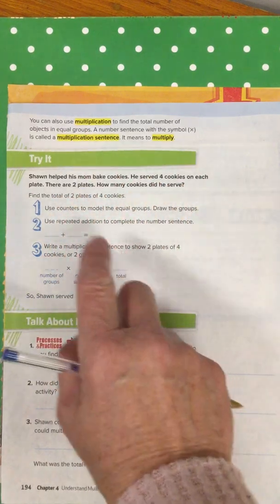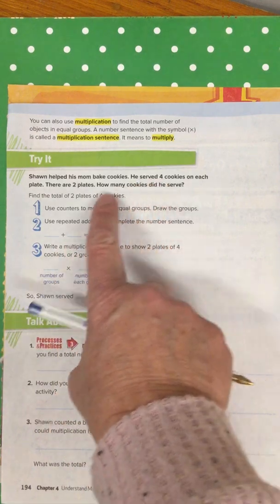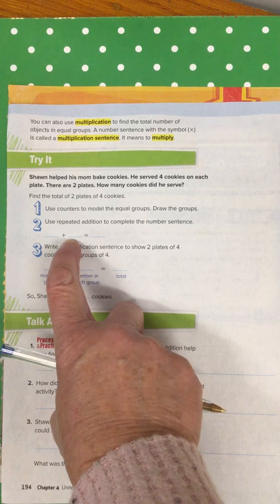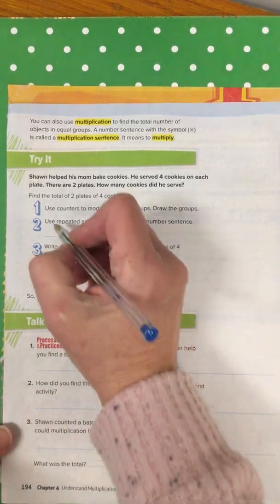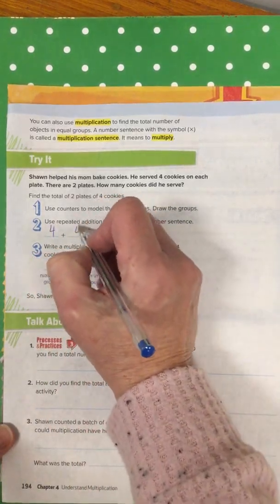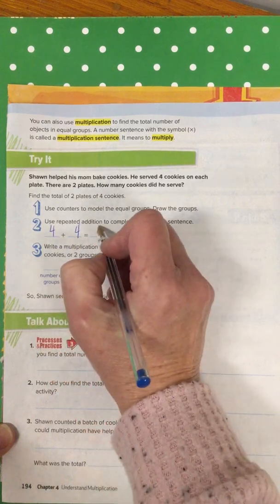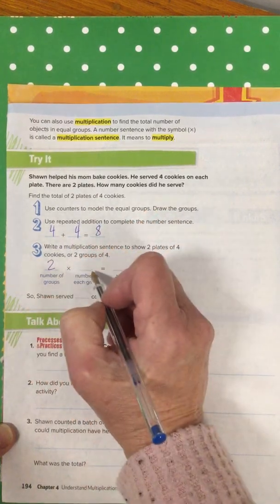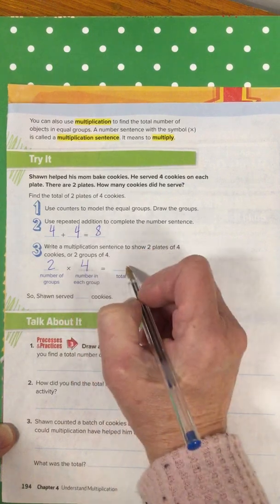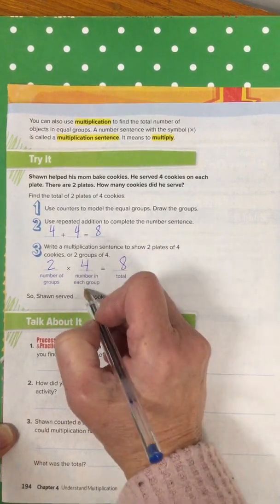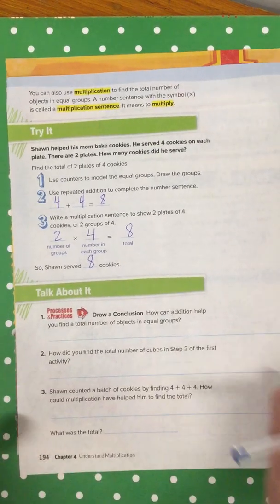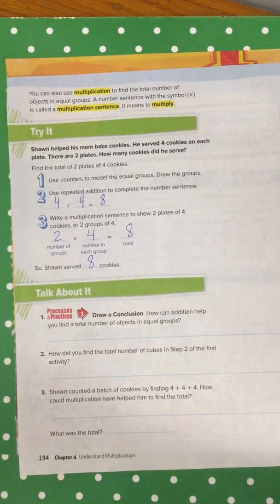I think you could probably do this already, but he has 2 plates, so these 2 lines represent the plates. And what's on each plate? 4. So it's a double. 4 plus 4, 8. So he had 2 groups of cookies, 4 were in each group. He had a total of 8. So he served 8 cookies. Just think it through. Just take your time.